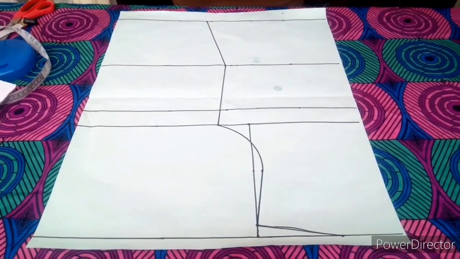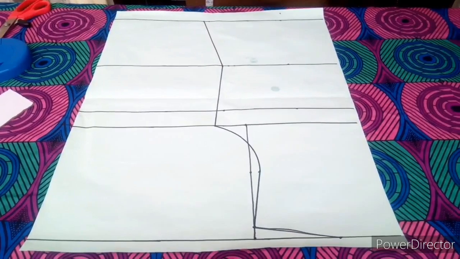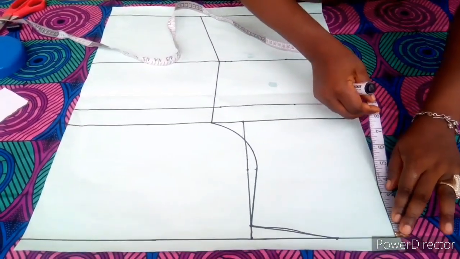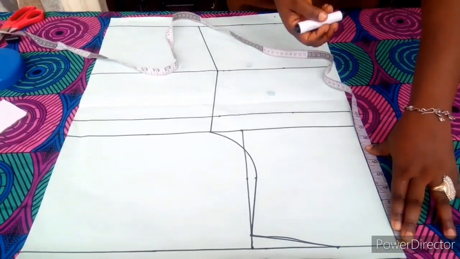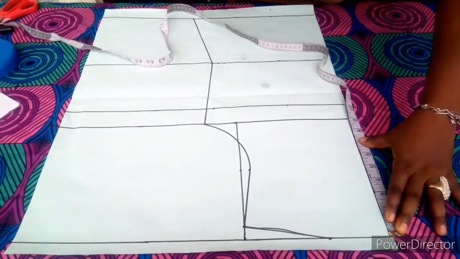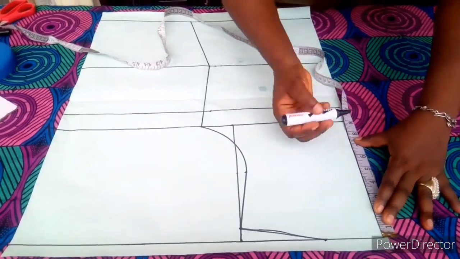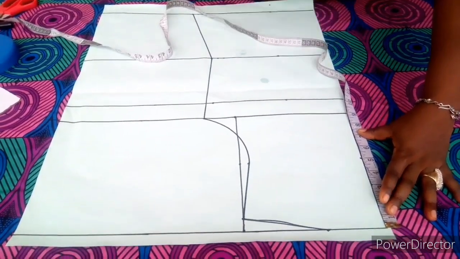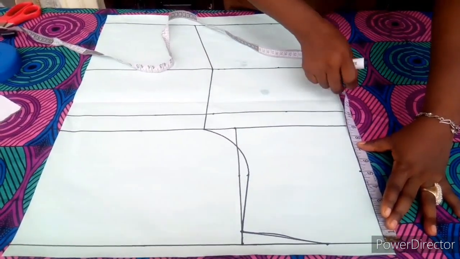Then next is to determine the depth of our neckline. From this shoulder line, you come down, you determine how low you want the neck to be. You can take 5, 6, 7, 8, depending on your own preference. So here now, I'll come down by 5, but standard measurement is 3.5, but it all depends on your preference.